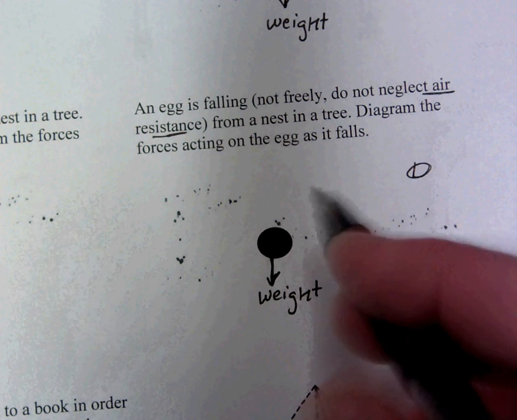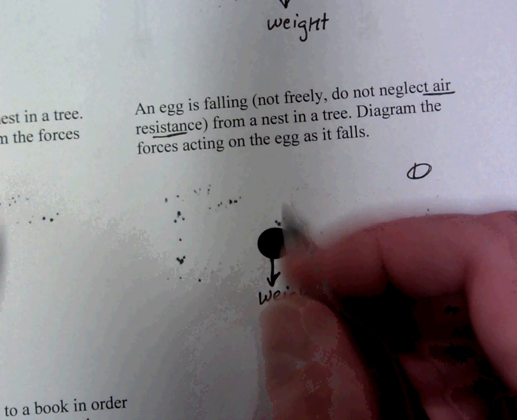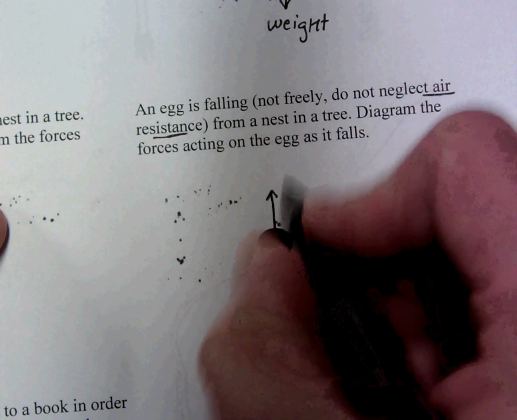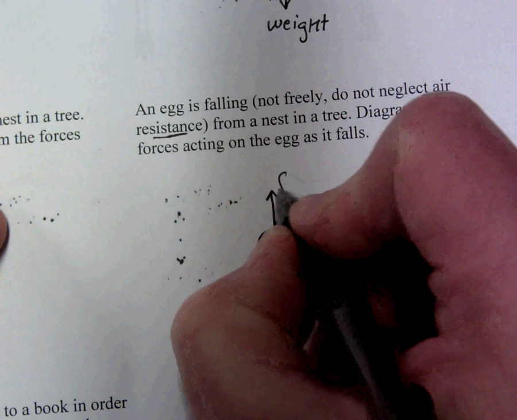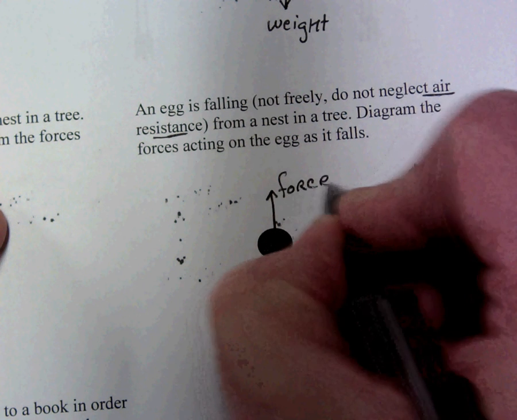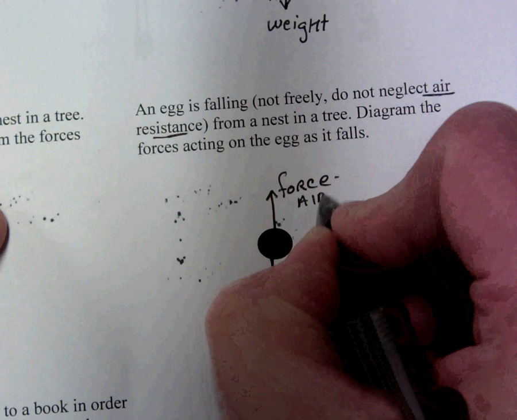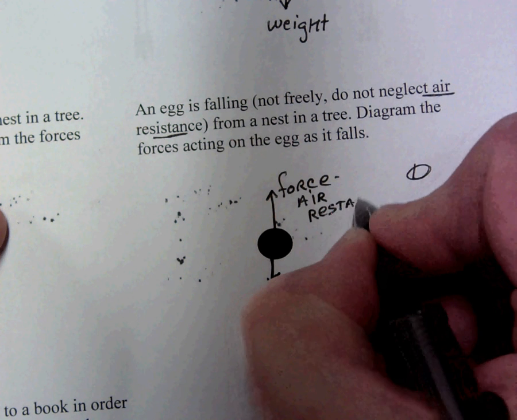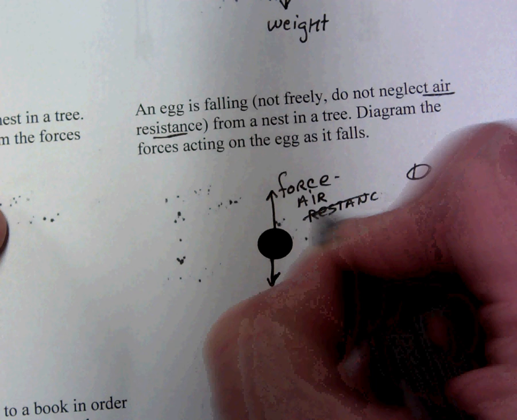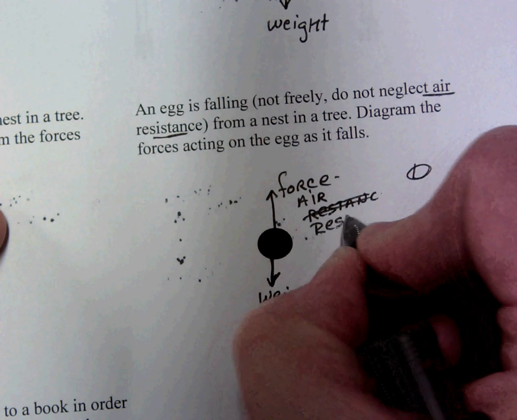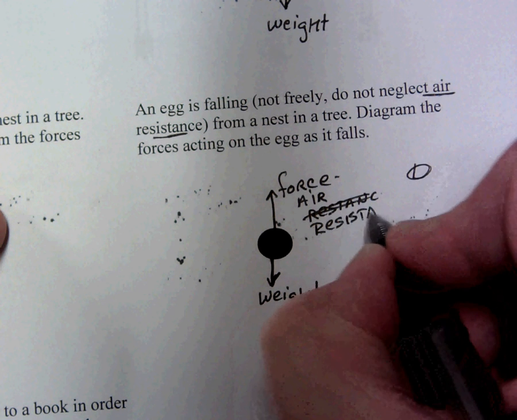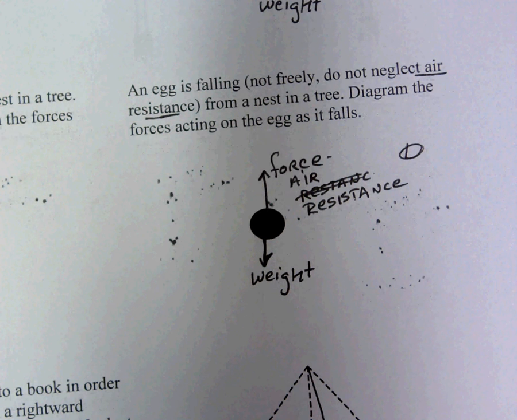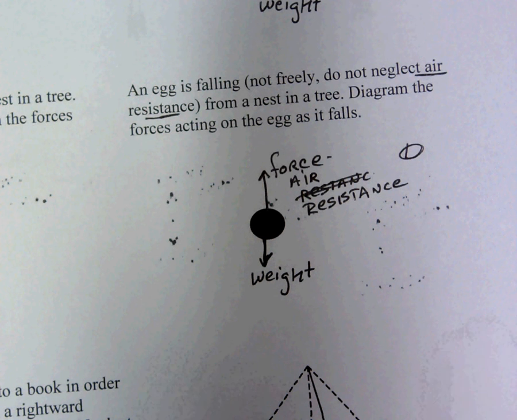Well, technically air resistance is friction or a force, so that's what's keeping it up. You could label this force air resistance. So there are our 2 forces that are acting on it.